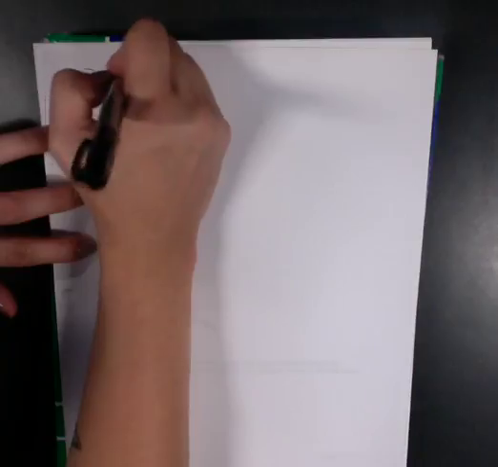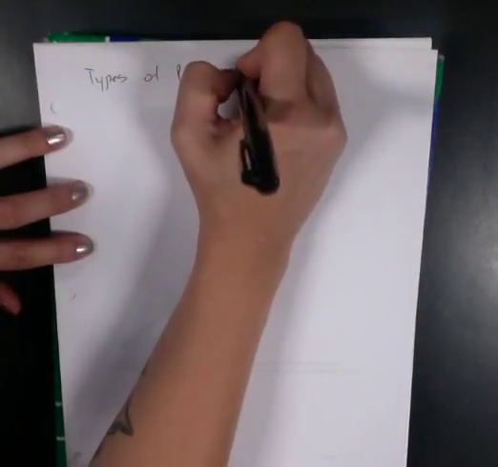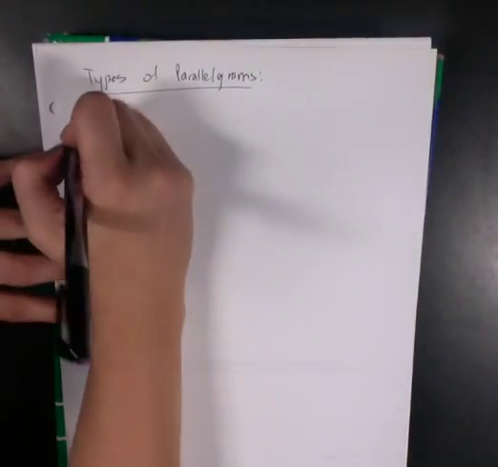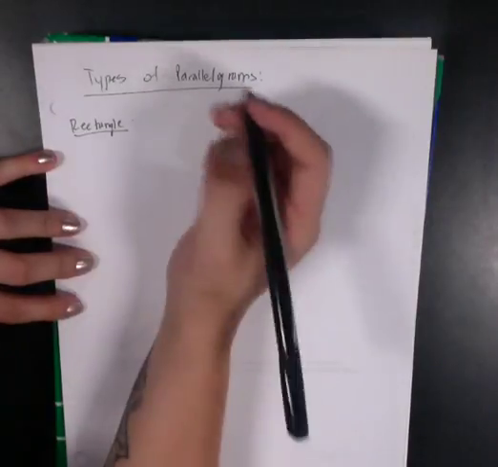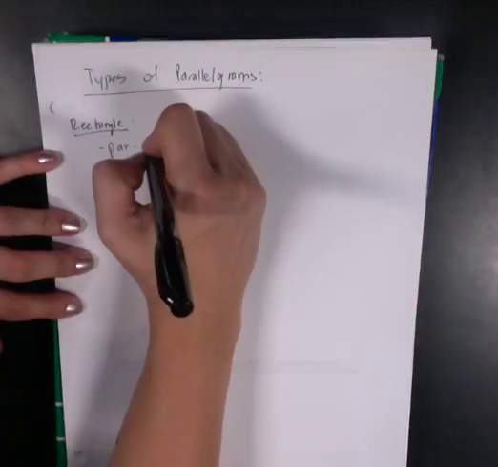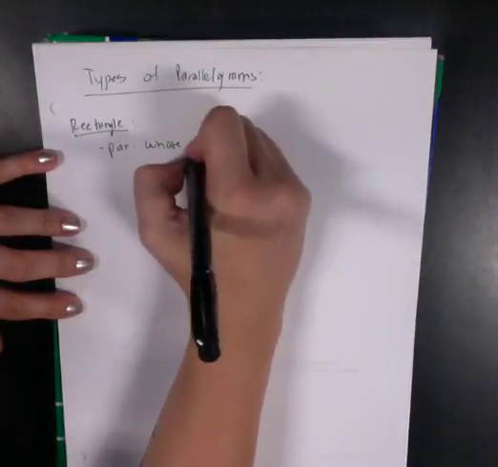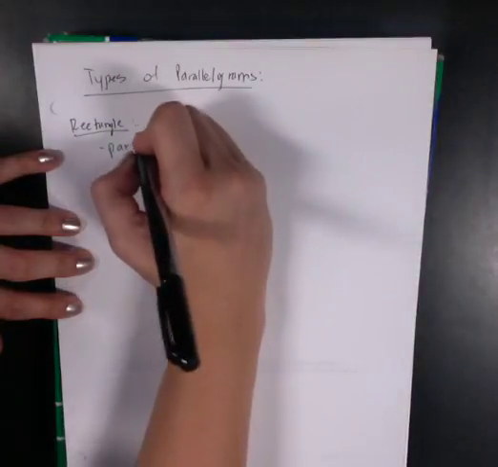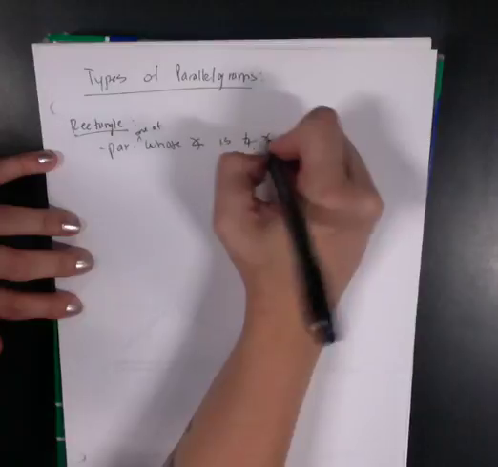All right, so let's move on and talk about types of parallelograms. You're going to be tired of writing parallelograms, so I know I am. We have a rectangle. A rectangle is a parallelogram whose angle, or one of whose angles, is a right angle.